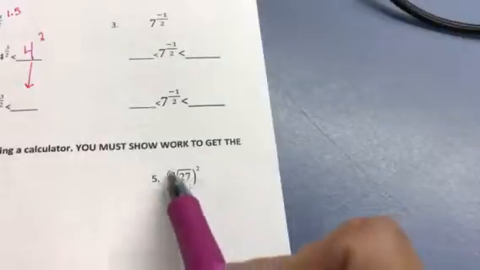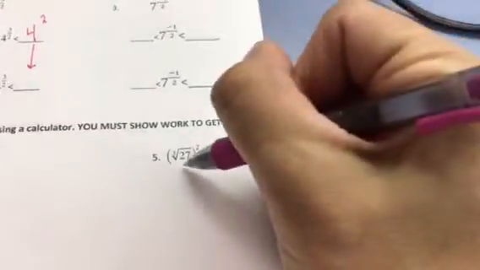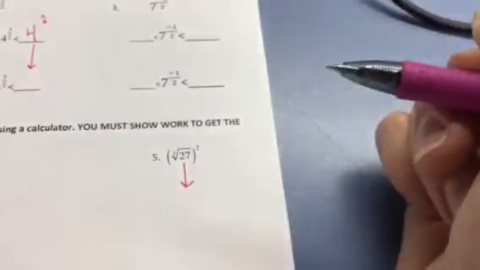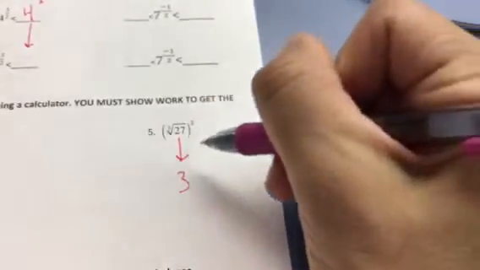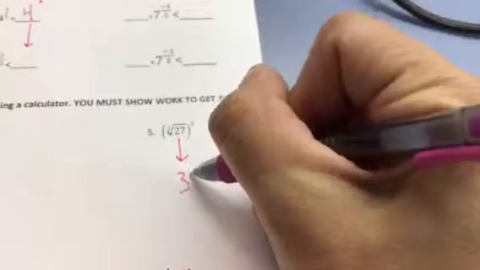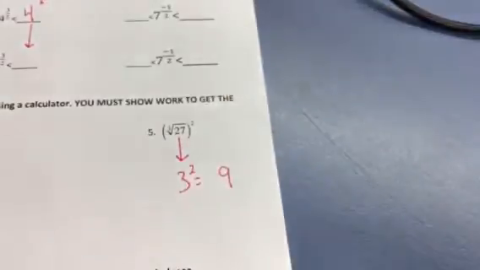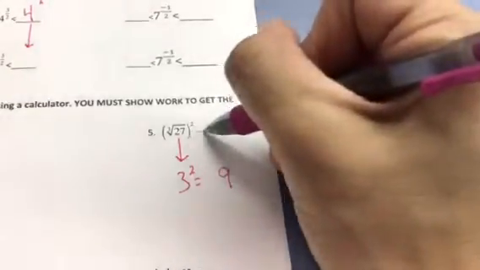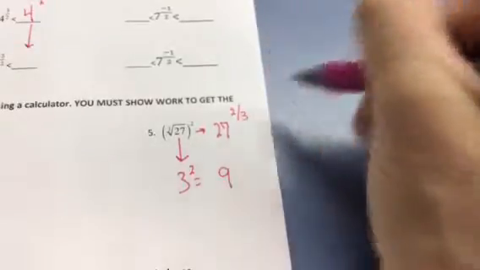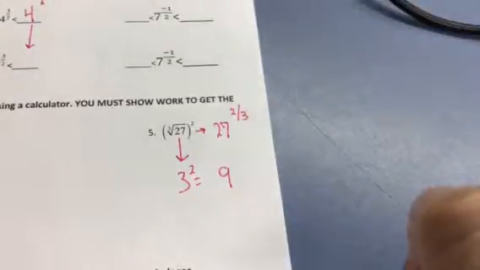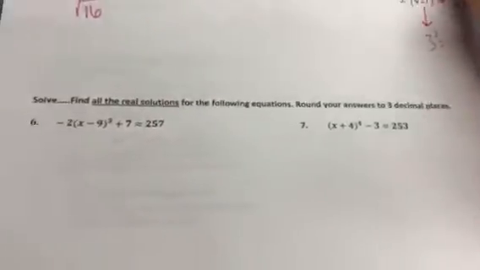But the idea is once the problem's written like this, I know what the cubed root of 27 is without a calculator. That's an expectation I have of you. That's 3, and then I can take 3 and square it, and I know that this is worth 9. So just if you want to know what this looks like as an exponent, 27 to the 2/3 power is worth 9.